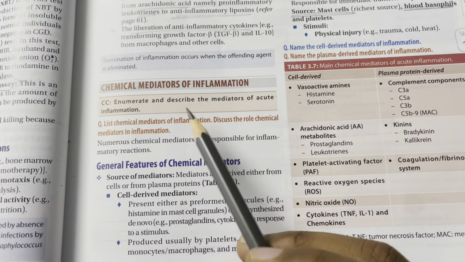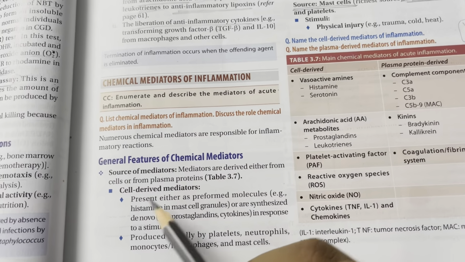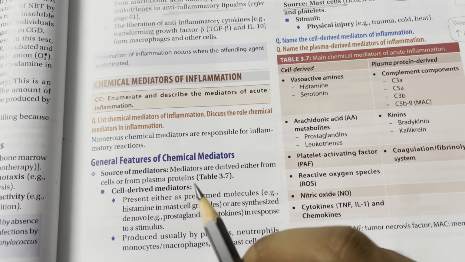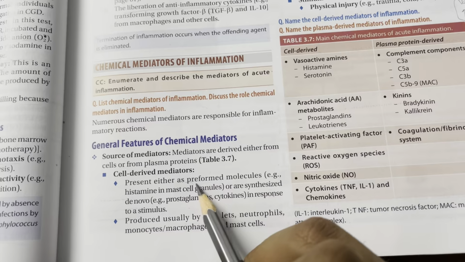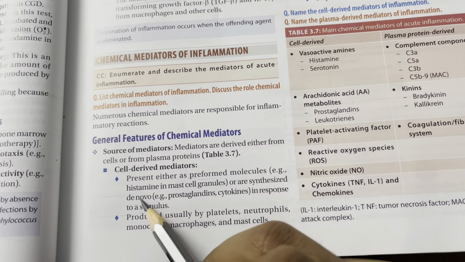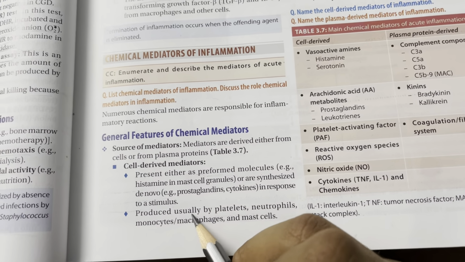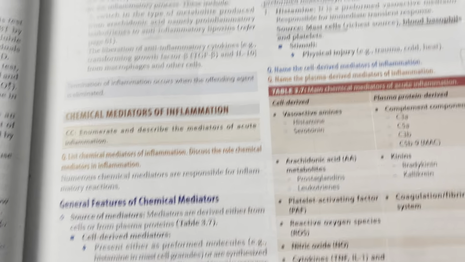Starting with the chemical mediators of inflammation. Based on the source, mediators are cell-derived or plasma protein-derived. Cell-derived mediators are present either as preformed molecules, such as histamine in mast cell granules, or are synthesized de novo, such as prostaglandins and cytokines, in response to a stimulus. They're usually produced by platelets, neutrophils, etc.